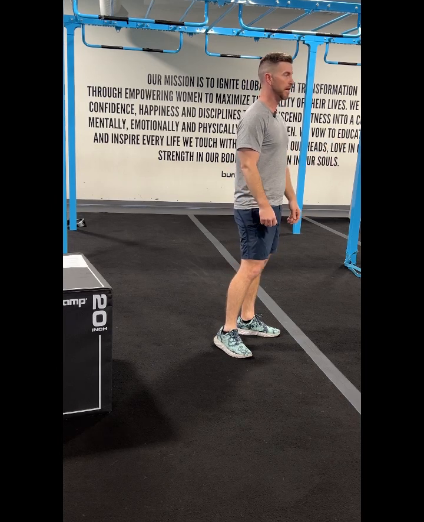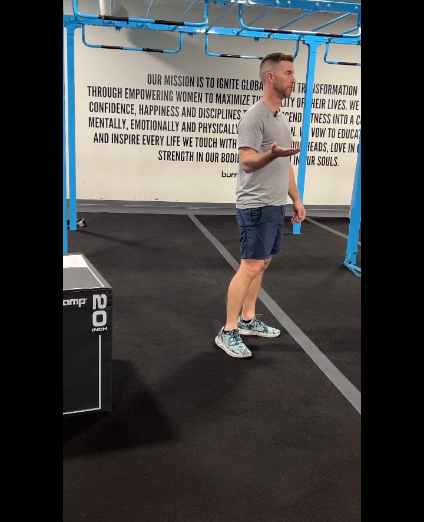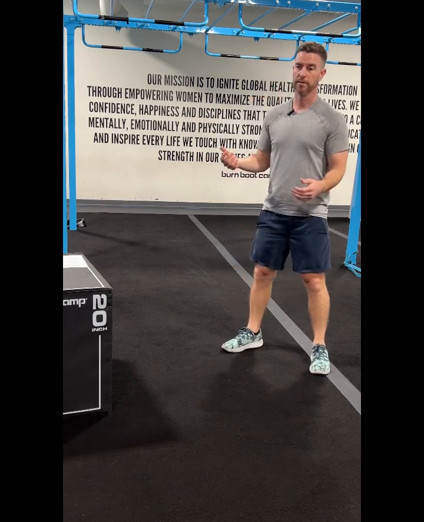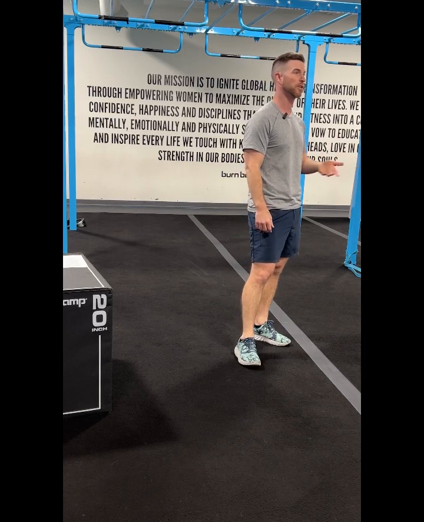Yeah, so a lot of times a cue you'll hear is keep your chest up, and that will actually, not always, but it can cue somebody to do this, and then they're going to be using more of their back muscles and actually arching their back, and then that could actually cause more of a problem.